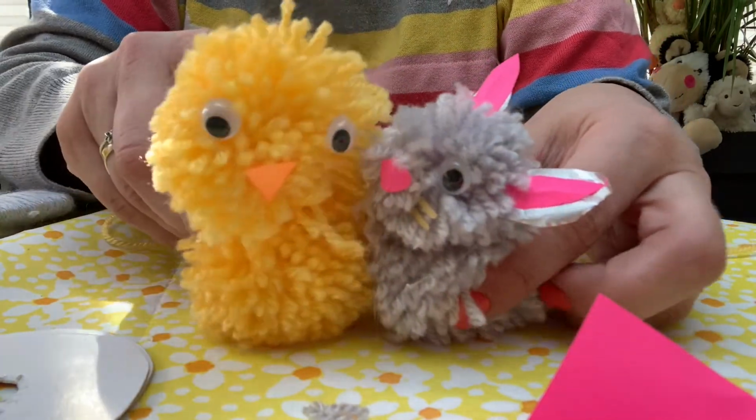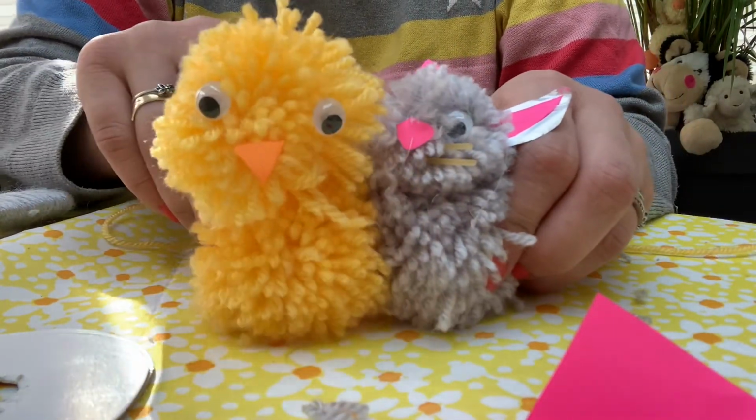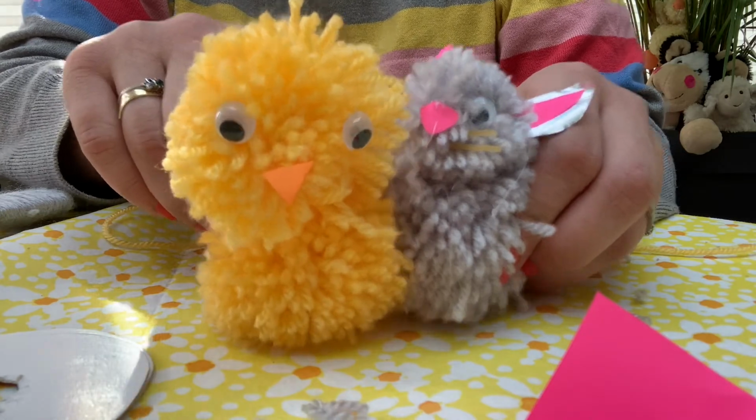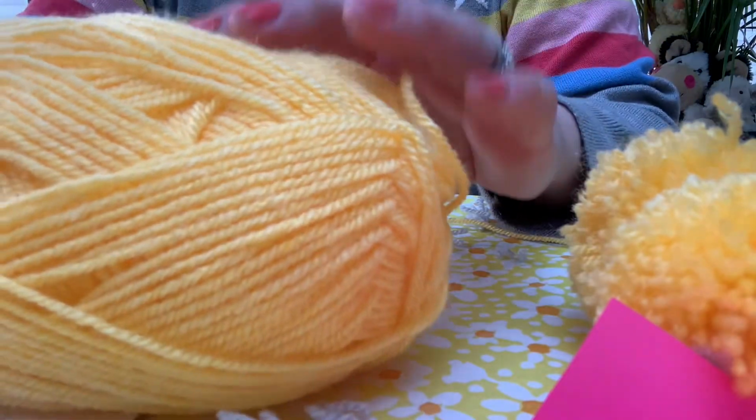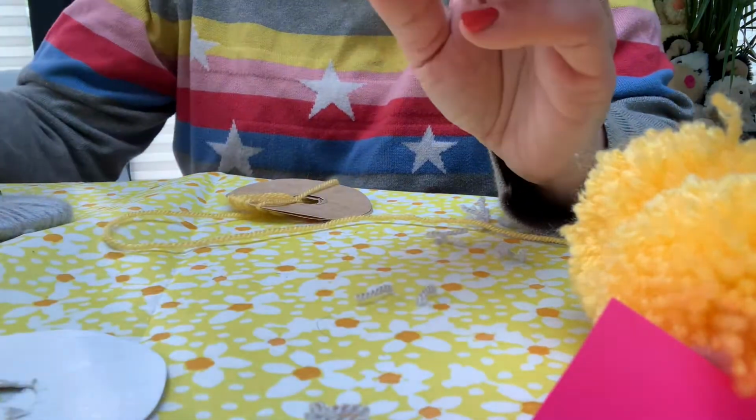Okay, so if you fancy having a little go at some of my little pom-pom friends here, I'm going to tell you exactly what you're going to need. So you're going to need some wool. I had some yellow and some grey wool left over, so I've used those.